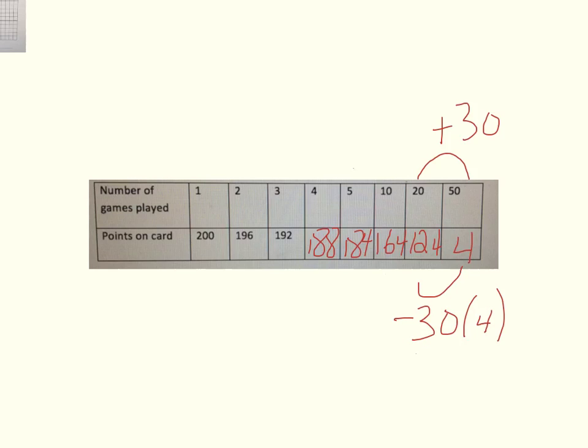Now, as a bonus, the question doesn't actually ask you to do this, but I want you to pause the video now, see if you can figure out what the equation would be, what your two variables are, independent and dependent, and what the equation would be for this table. Pause that video now, see if you can figure that out.